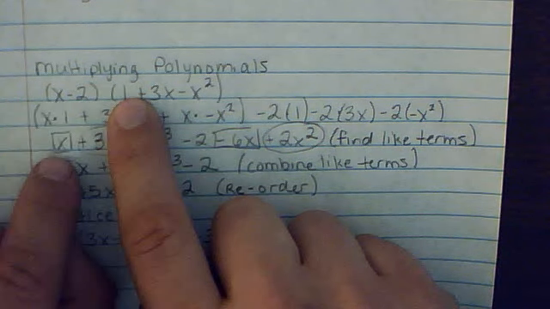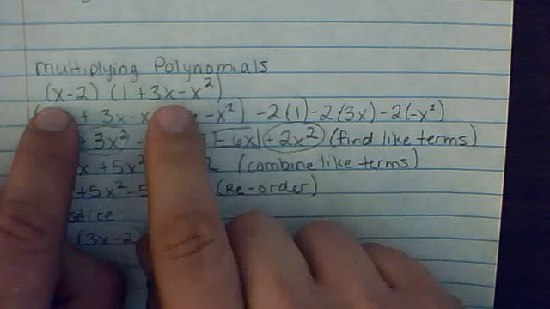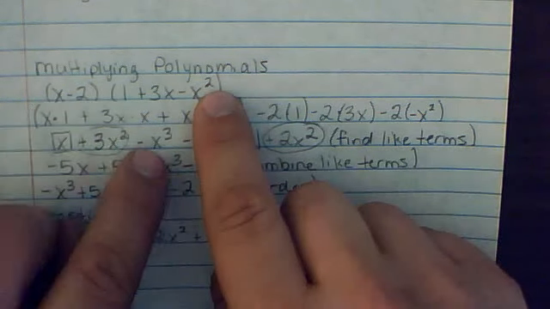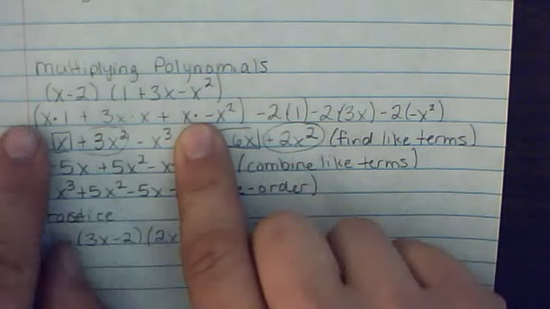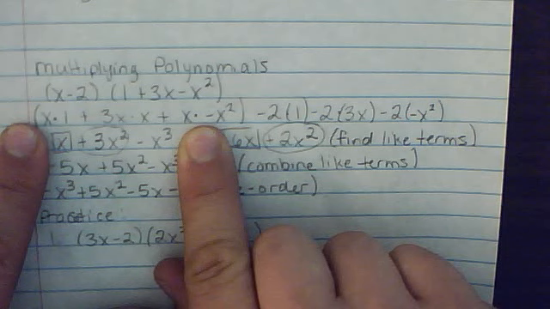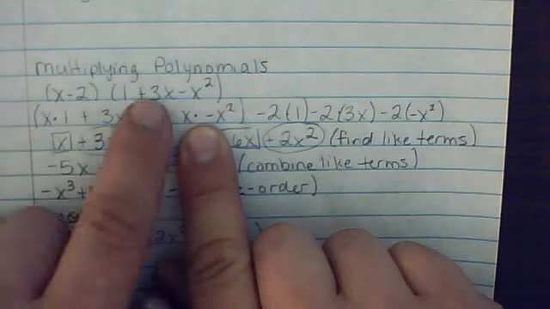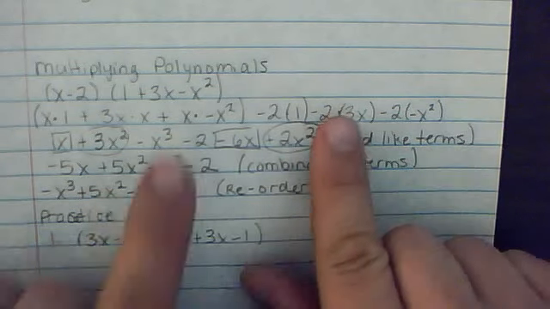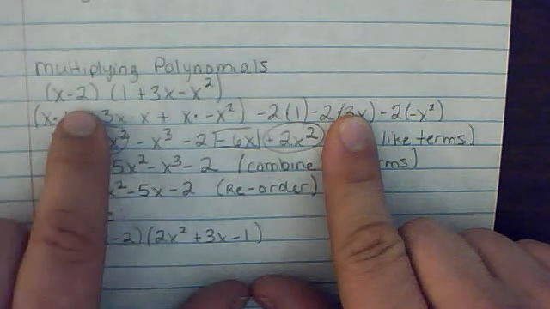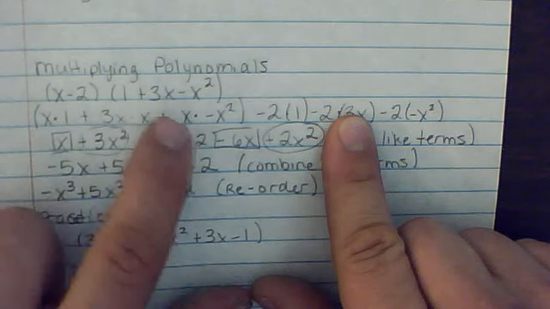So x times 1 is x, x times 3x is 3x squared, x times negative x squared is negative x cubed. So this whole section, x plus 3x squared minus x cubed, I got from multiplying that x into the parentheses. And this whole second section, the negative 2 minus 6x plus 2x squared, I got by multiplying the negative 2 into the parentheses.